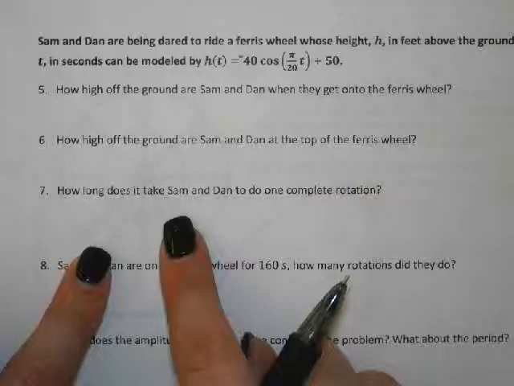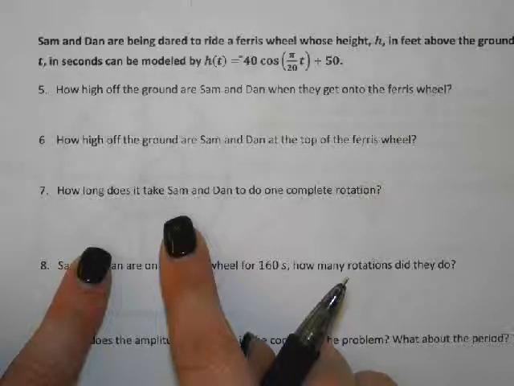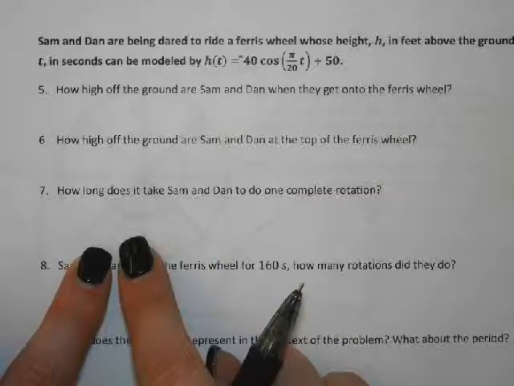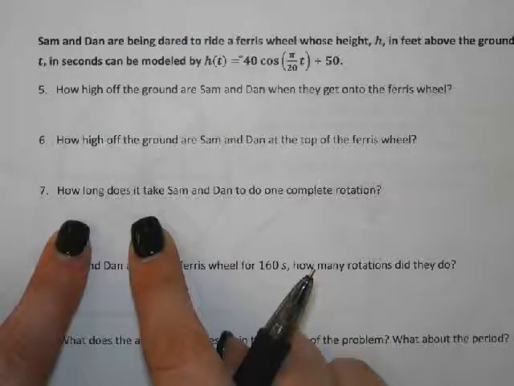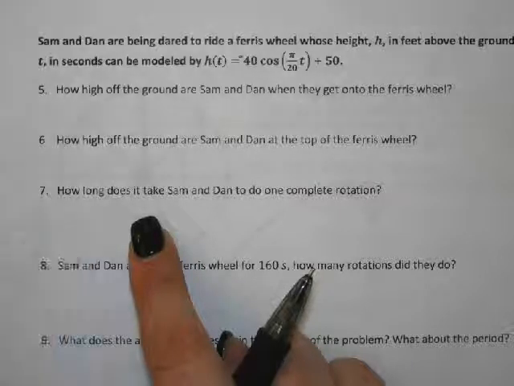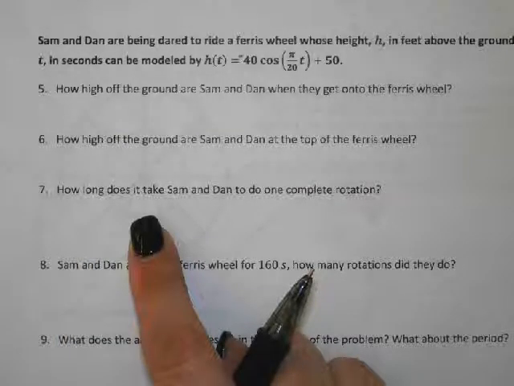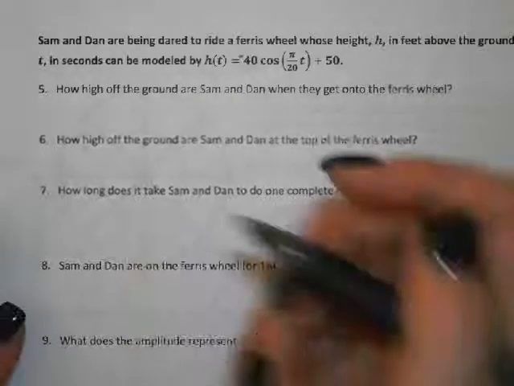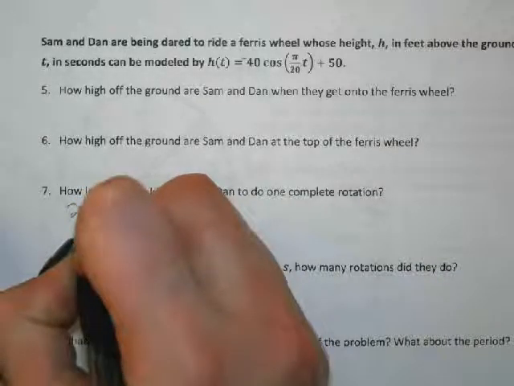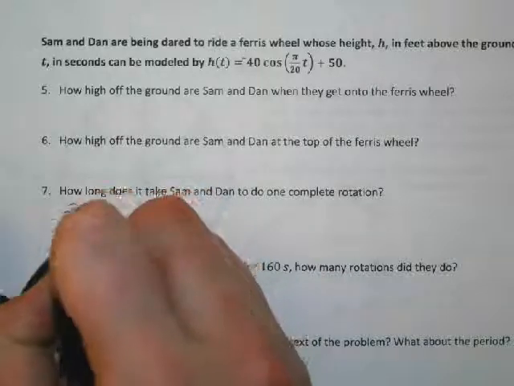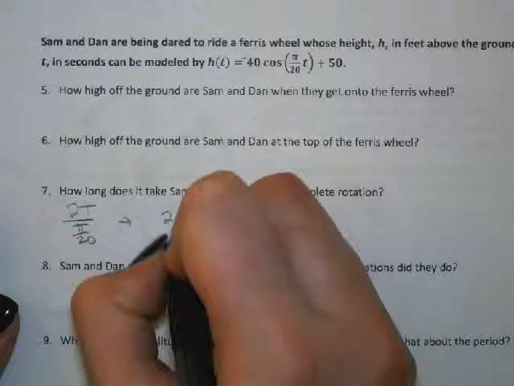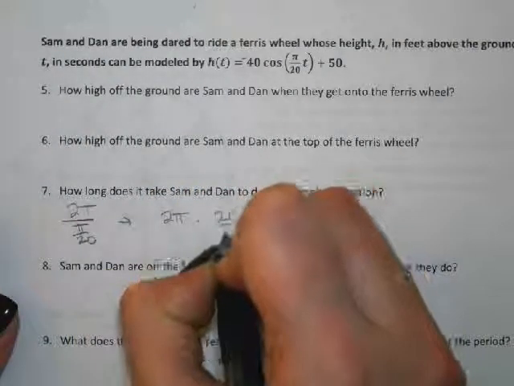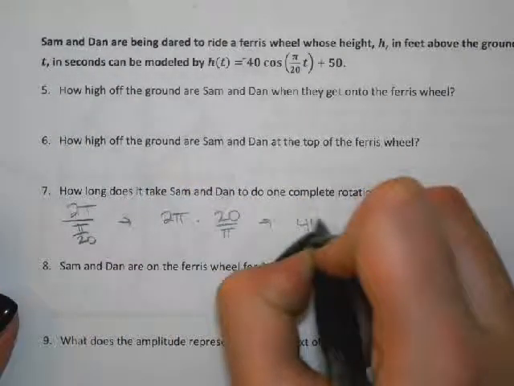How long does it take them to do one complete rotation? 40 seconds. Was it 40? 2 pi divided by pi? Yes, it was 40. So basically here in number 7, they're asking what the period of the graph is, because in the Ferris wheel problems, one rotation is the period of the graph. And so the math that you would do on that one is 2 pi divided by pi over 20. And we do the keep it, change it, flip it. And so that's where we got 40 seconds.